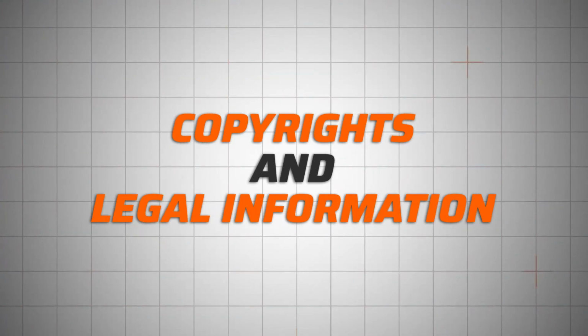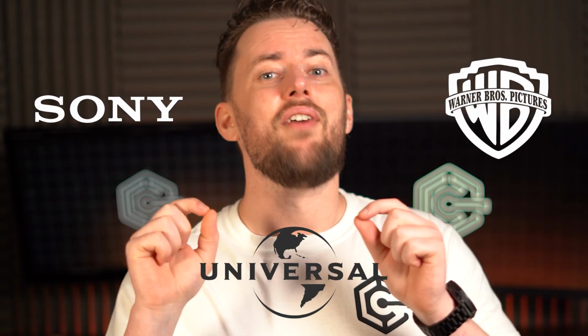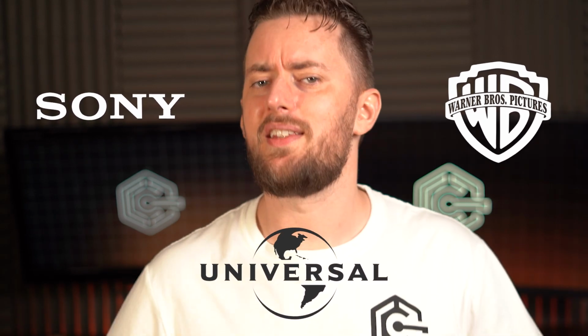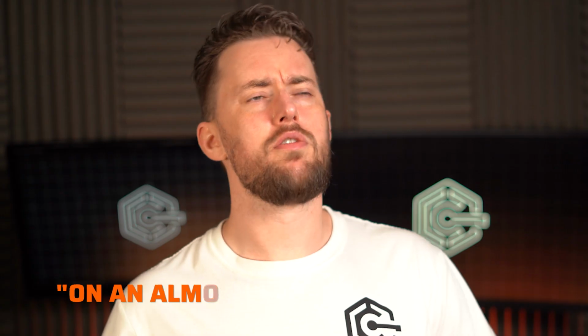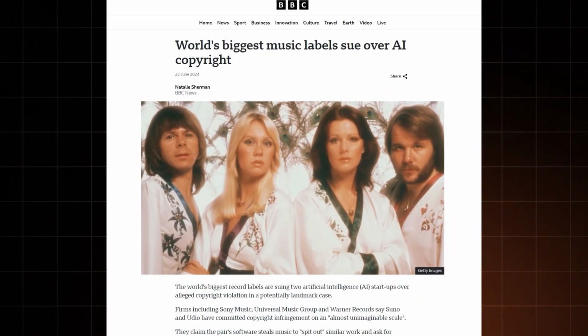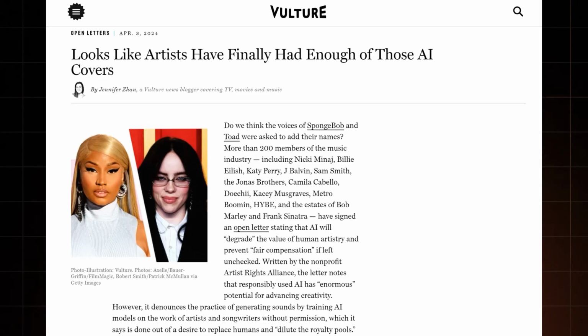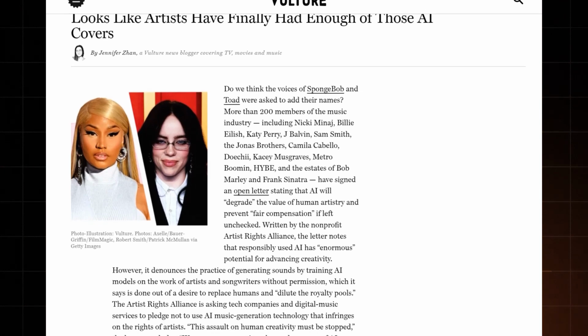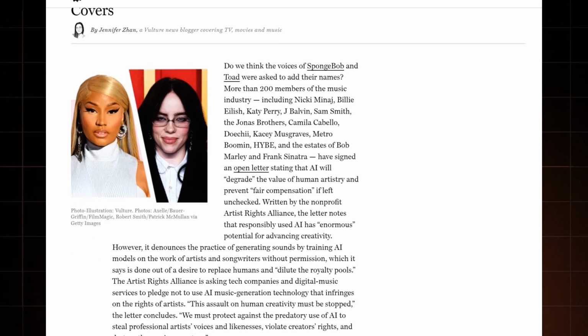Speaking of copyright, the top dogs in the game, Sony, Universal, Warner, have already claimed that Suno and Udio have committed copyright infringement. And the language they used isn't fun. "On an almost unimaginable scale" of copyright infringement. This comes just months after roughly 200 artists, including Billie Eilish and Nicki Minaj, signed a letter calling for the predatory use of AI in music industry to be stopped.